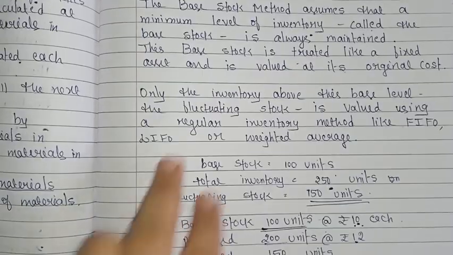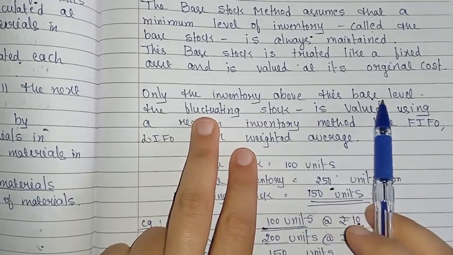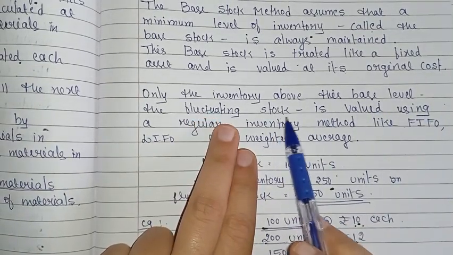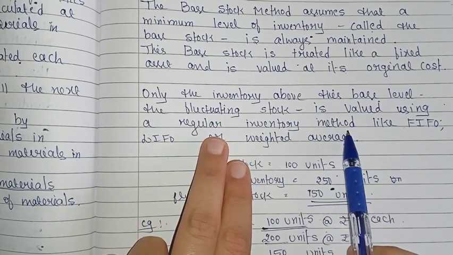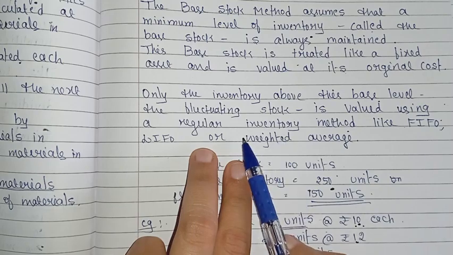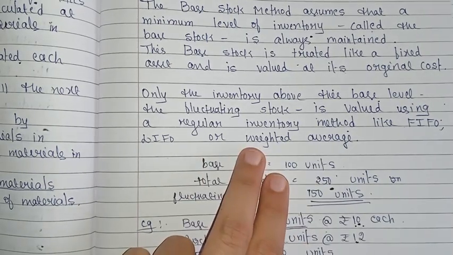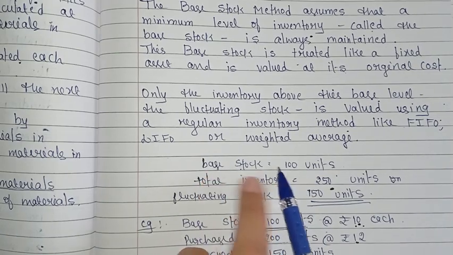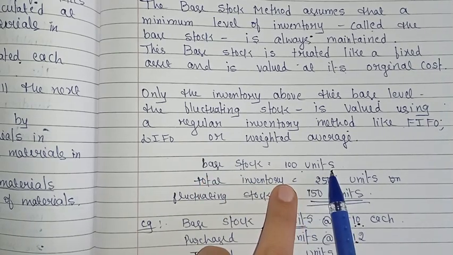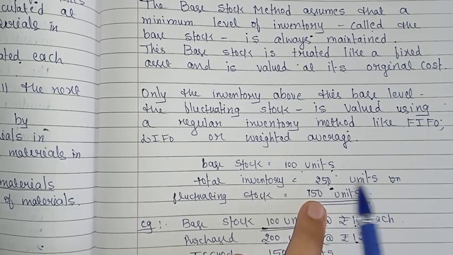See here next, only the inventory above this base level, the fluctuating stock, is valued using a regular inventory method like FIFO, LIFO or weighted average. It means what here? For example, base stock is 100 units and our total inventory is 250 units, right?